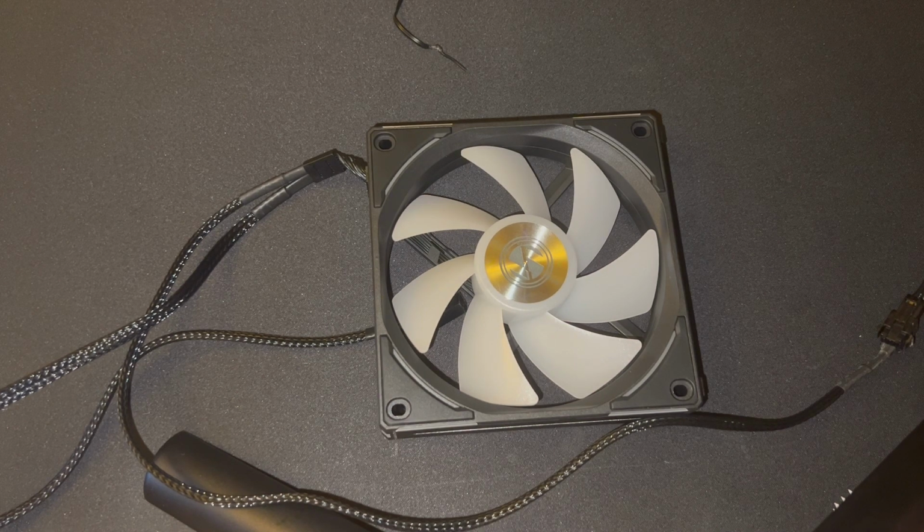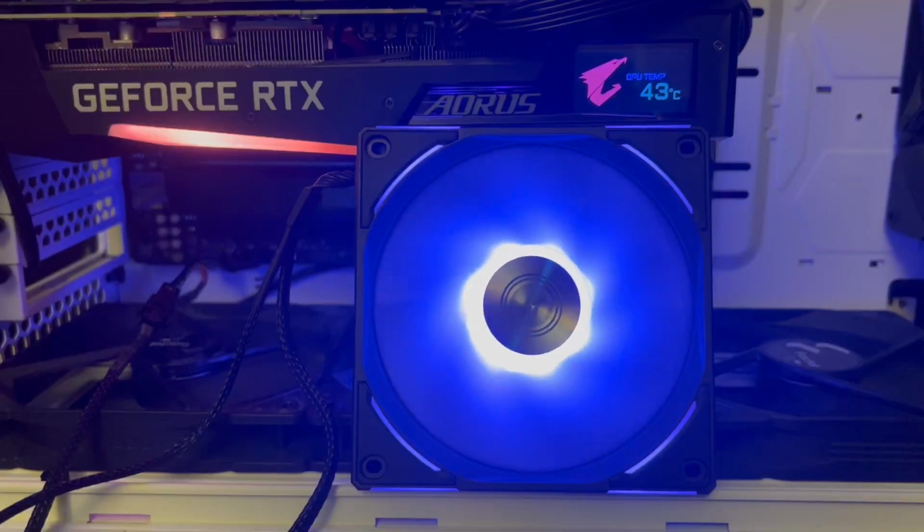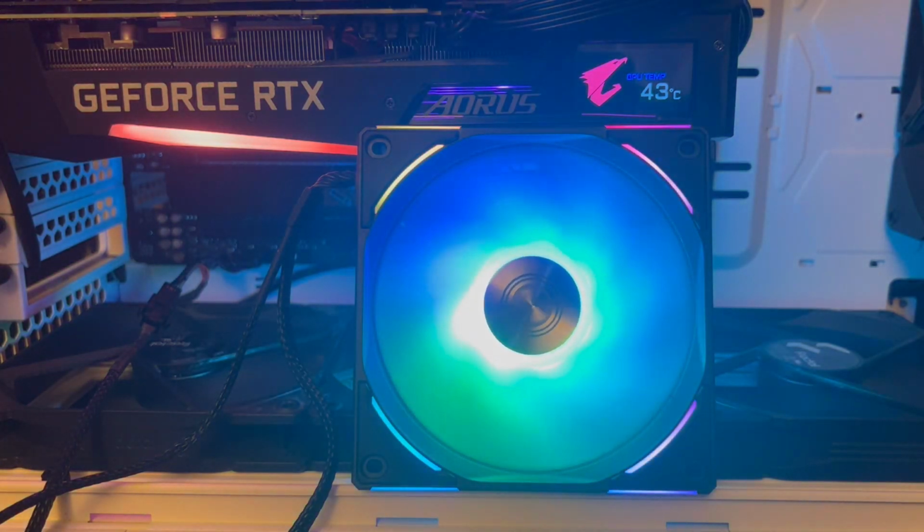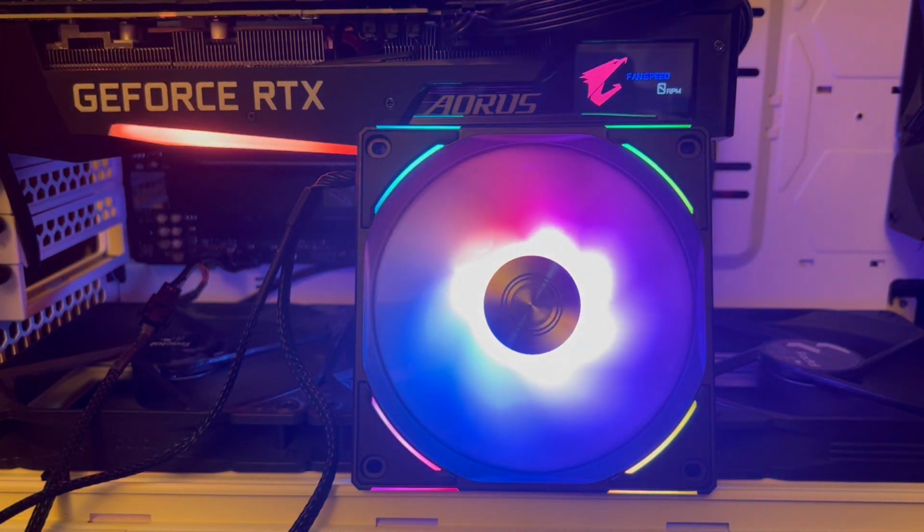And speaking of appearance, let's jump into the RGB. So first off, I have it in a fixed color so that I can count how many RGB LED lights are in the central hub. I counted 8, which is great for color mixing, which I'm going to turn on right now. So basically this just turns off automatic control and does the rainbow appearance.